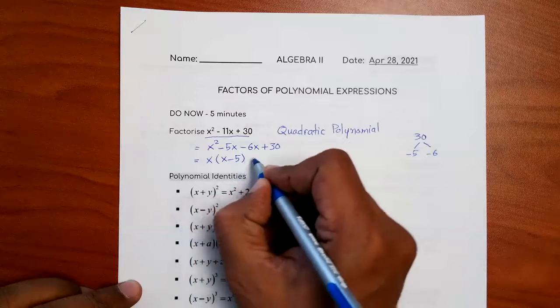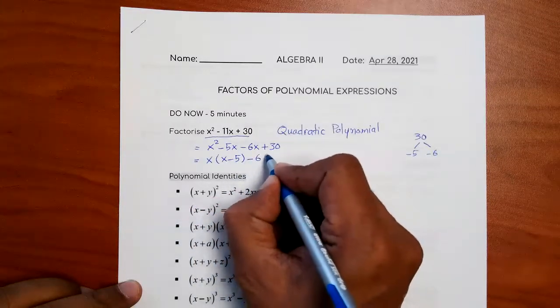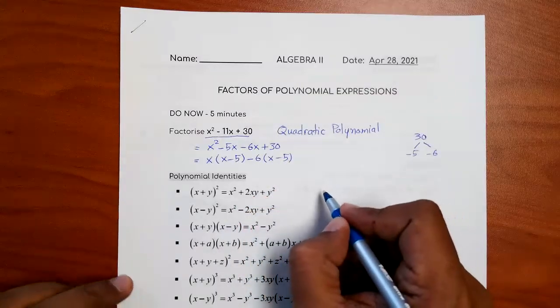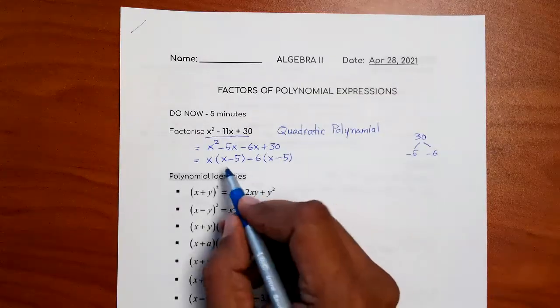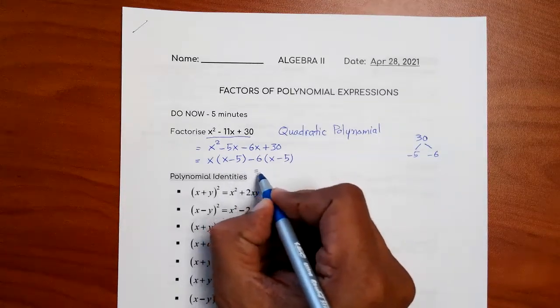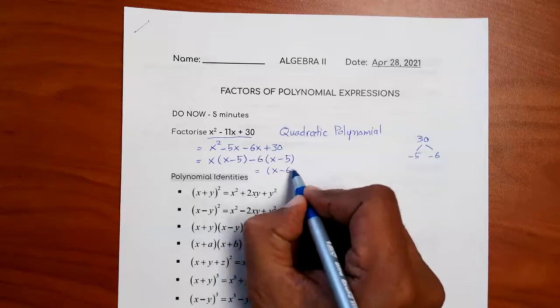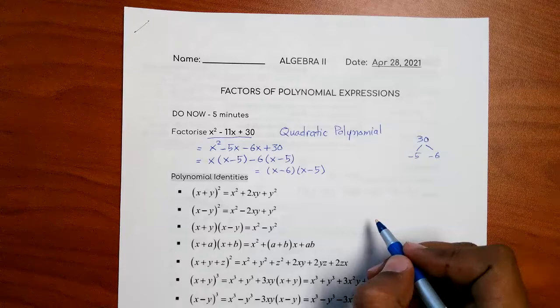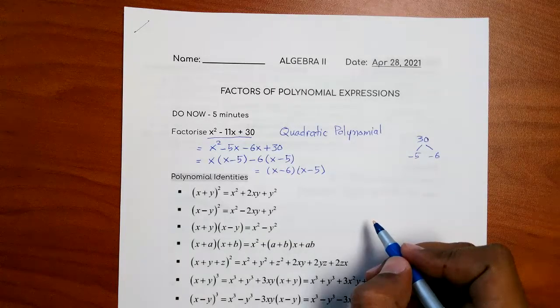So I pick x as a common factor here and then 6 as a common factor here. I see that I have the same factor, x negative 5, in both cases. So I end up combining x negative 6 and x negative 5. This is how we change this quadratic polynomial into factored form. Now, this was just a quick review from your last lesson, just to make sure that you recall this.